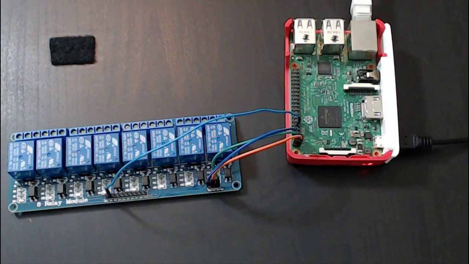We're going to hook the Raspberry Pi 5V up to the relay JD VCC pin. We're going to hook the Raspberry Pi 3.3V to the relay VCC pin. And then we're going to hook the Raspberry Pi ground to the relay ground. The remaining pins are going to be from the GPIO digital pins into the relay IN number pins. So in this example, we're using Raspberry Pi wiringPi pin 0, and we're hooking it to the relay IN1 pin.